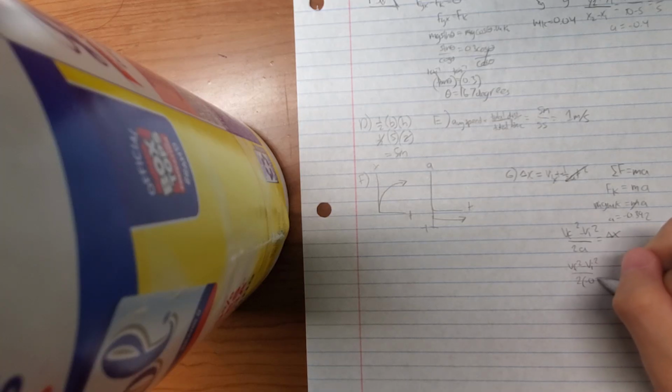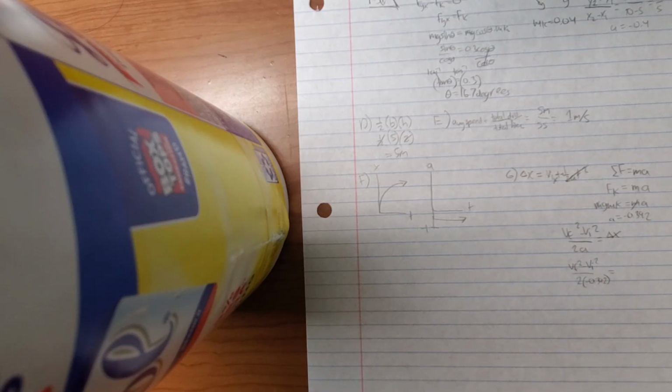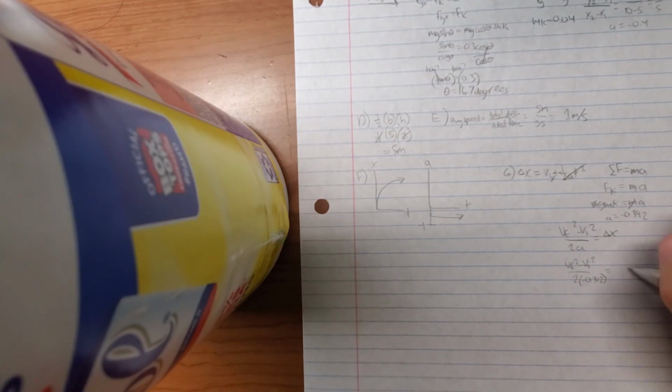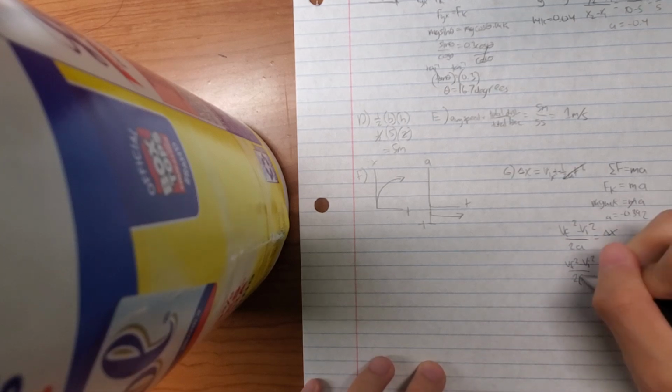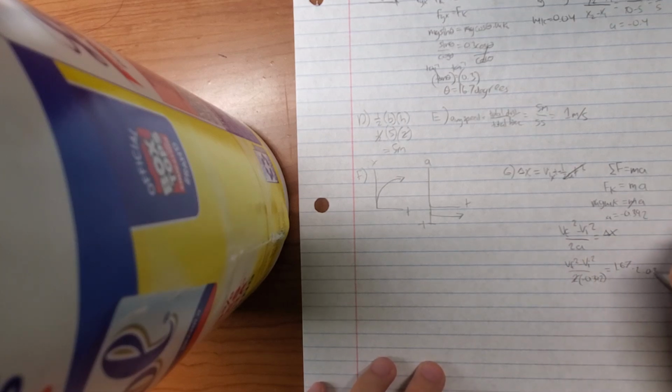Let's start plugging this in. 0.392, and the displacement equals 5 over 3, which is 1.67, or 1.666 repeating. So 2 times 2 to get it from the bottom, and times 0.392.